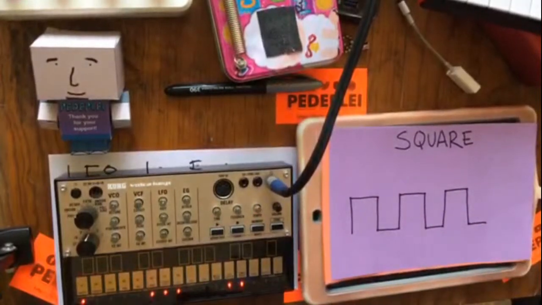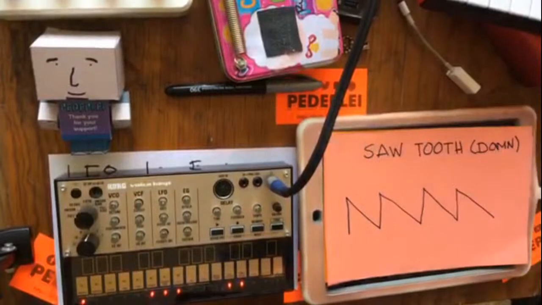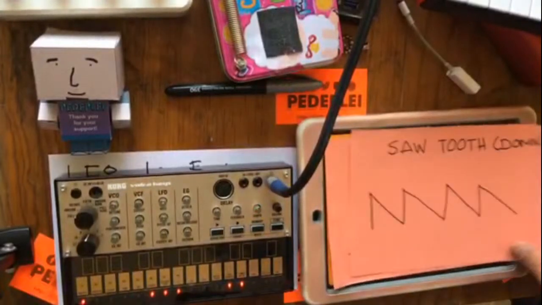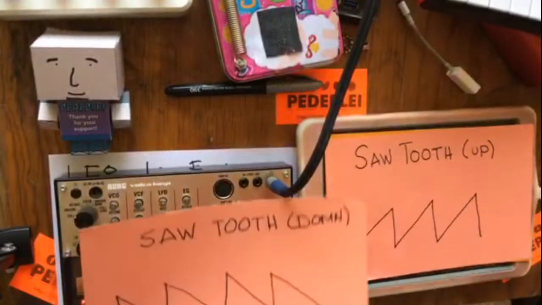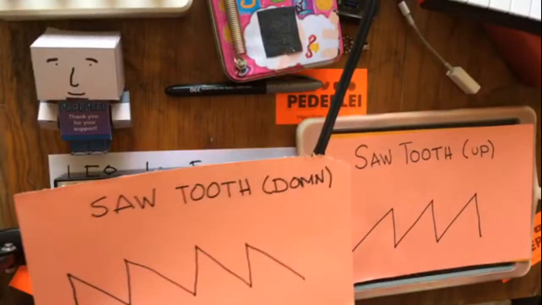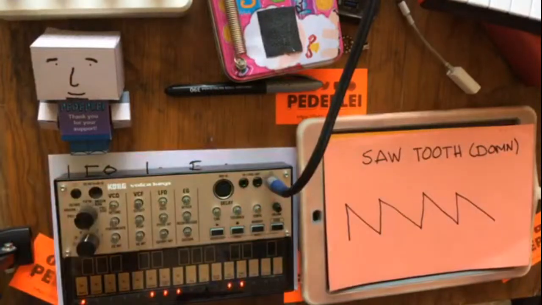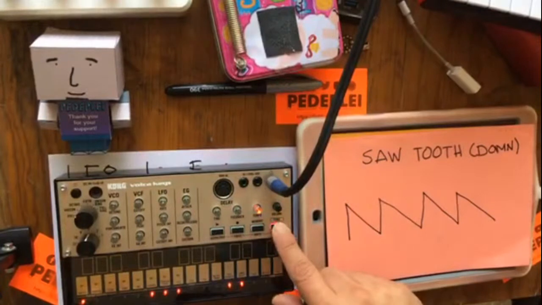Like that. In this synth, we also have a sawtooth. Sawtooth could be like this or like that. It depends if it's going down or if it's going up. And in this case, I think it's going down, and it sounds like this.